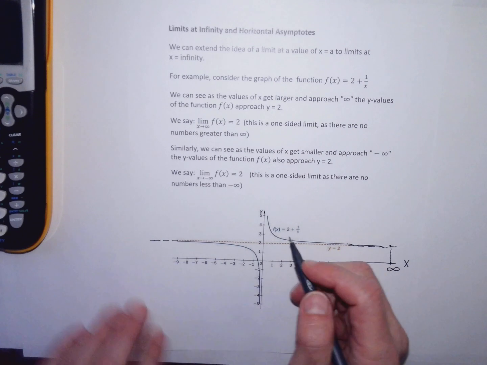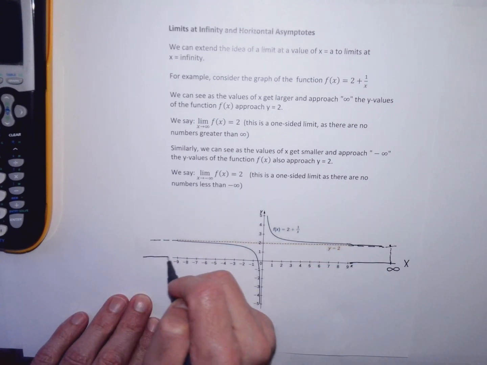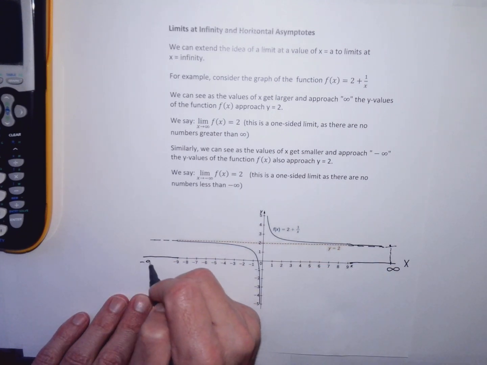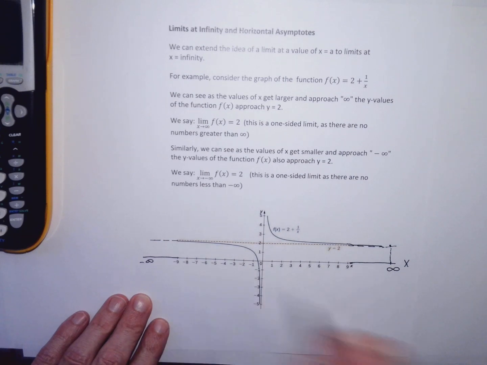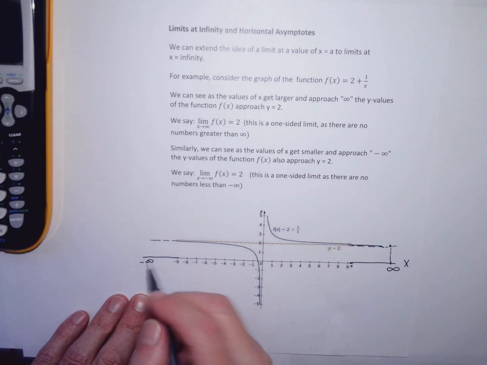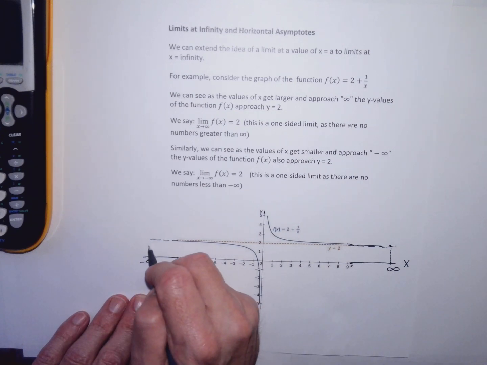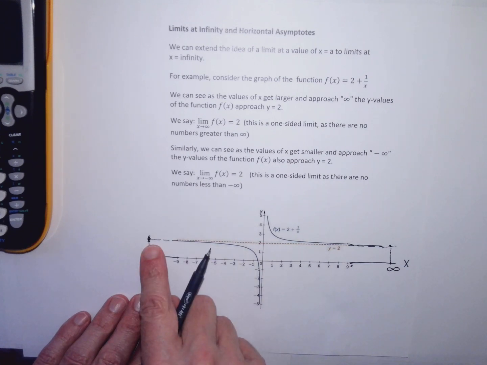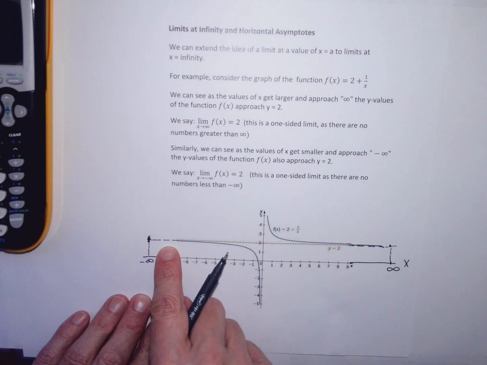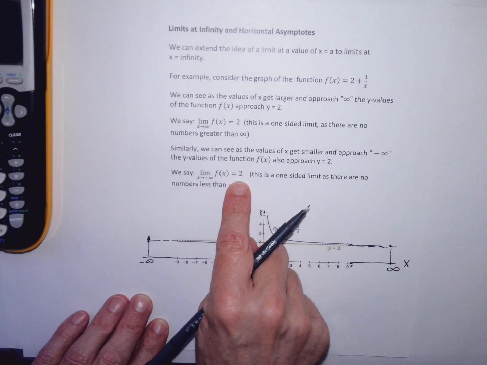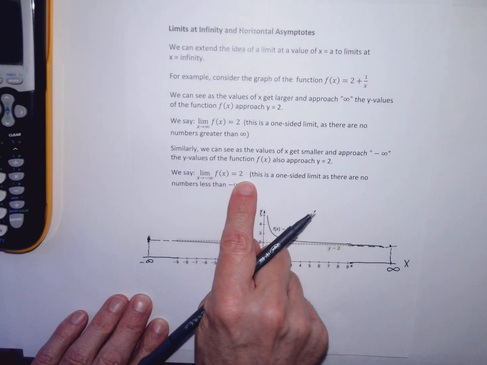Similarly, I can look the other direction. On the far left edge of the x-axis, there's a negative infinity. And as I march off to the far left edge of the graph and I look up to the graph, the points that I see are all going to be hovering right on this horizontal line. That horizontal line is the line y equal to 2 again. And so I'd say the limit as x approaches negative infinity is also 2.